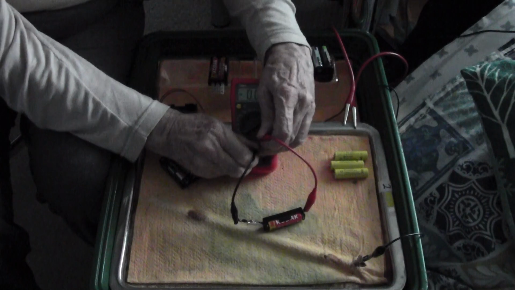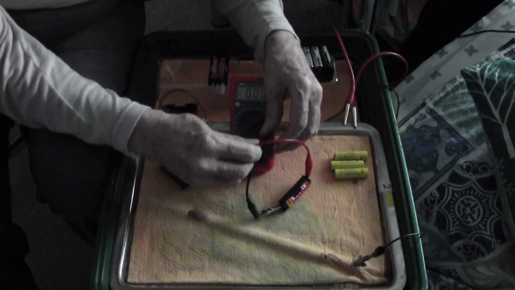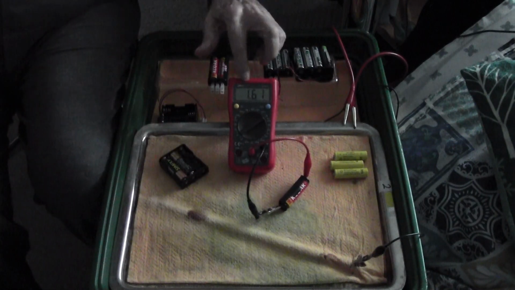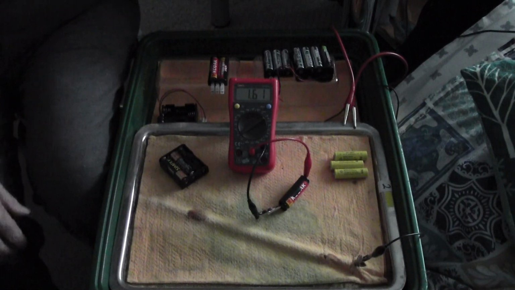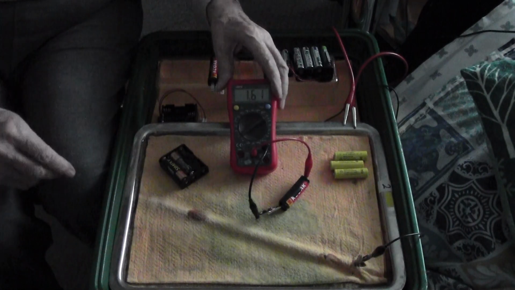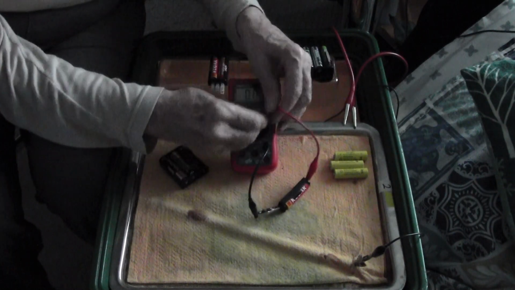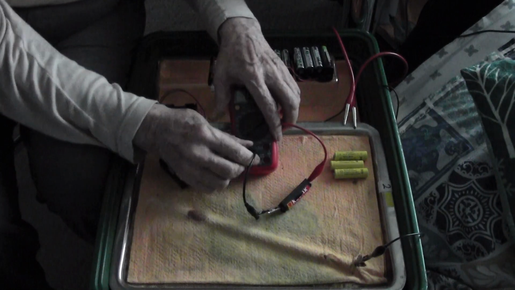So if we change the connections on the meter, we will see that it's now positive. So this proves in one fell swoop that Gibbs free energy is correct, and that we have to think of cathodic protection in an entirely different way.